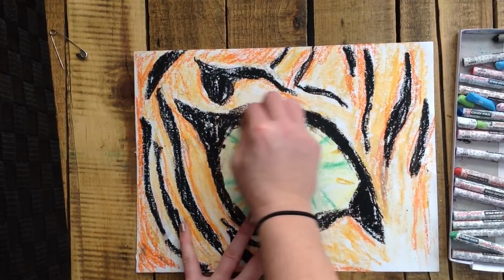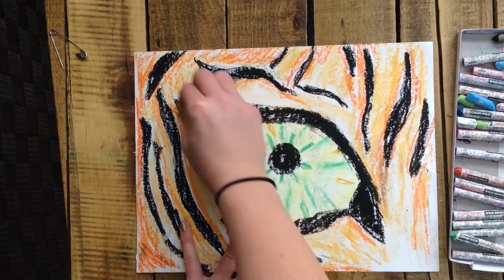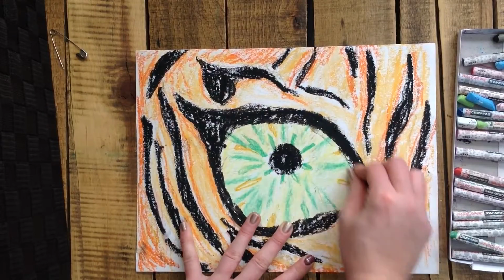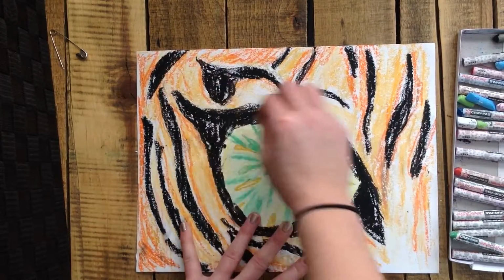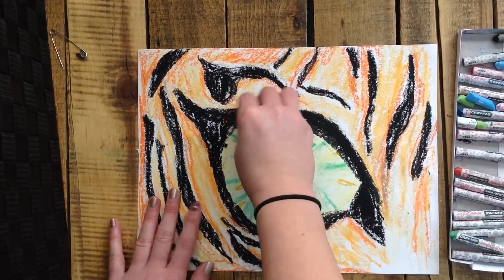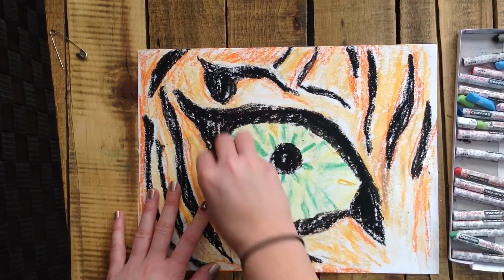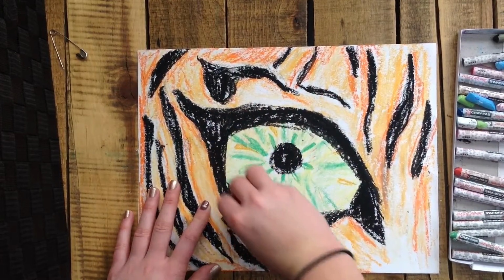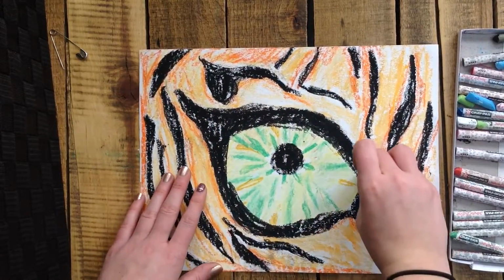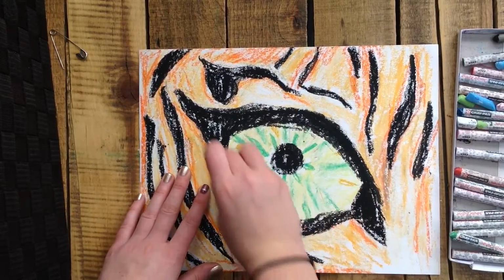So with the black, this is our outlining material, and you can use any color to outline depending on what you're making, but that's when you use more pressure, push a little bit harder, and you can go over anything that maybe went out of the lines with your other colors. You would then use the black to bring it all back together and make it look the way that you would like it to look.